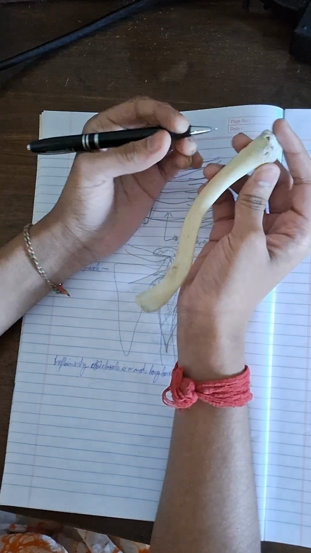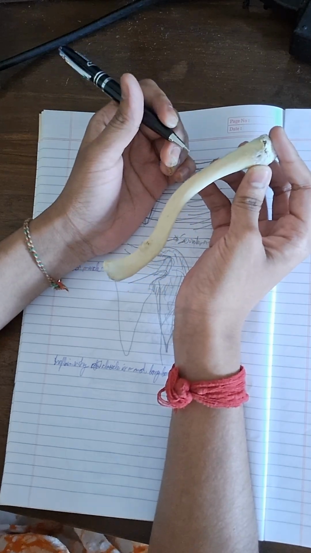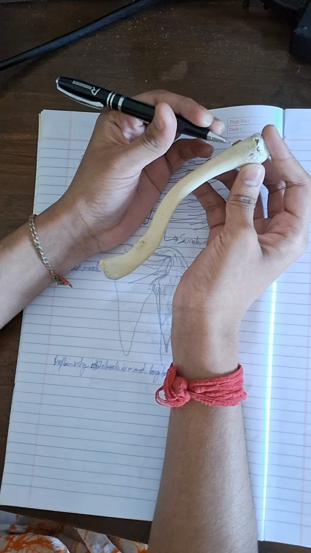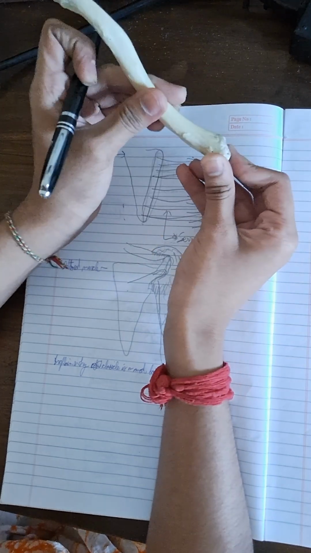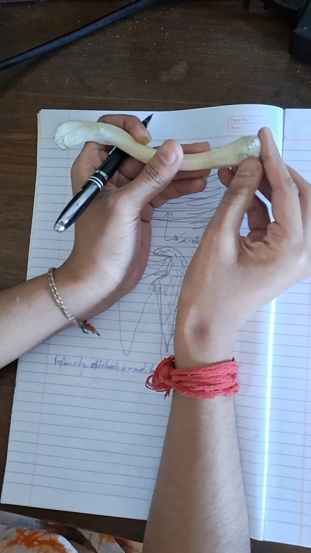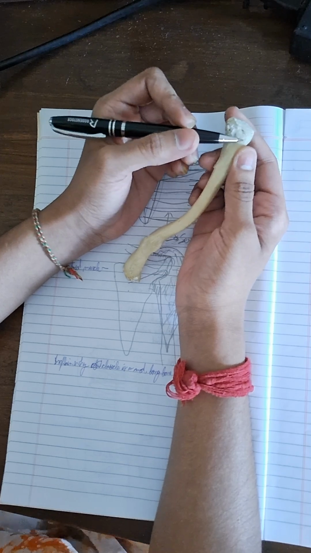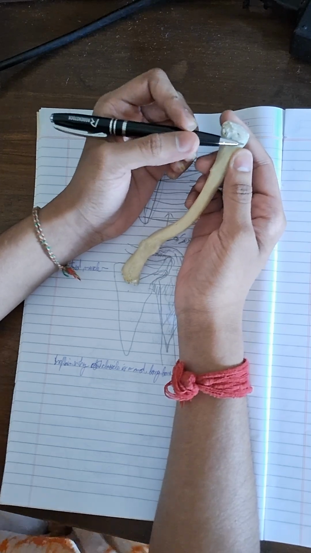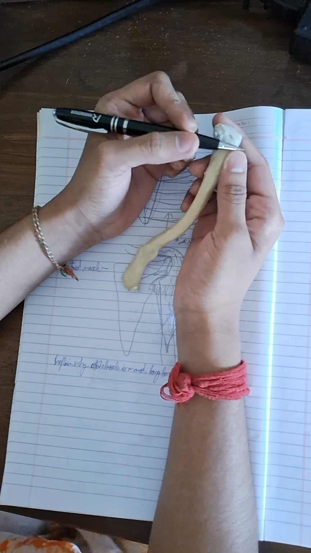Okay, coming to its inferior surface. Inferior surface near the medial end there is attachment of costoclavicular ligament. Okay, there is attachment of costoclavicular ligament.